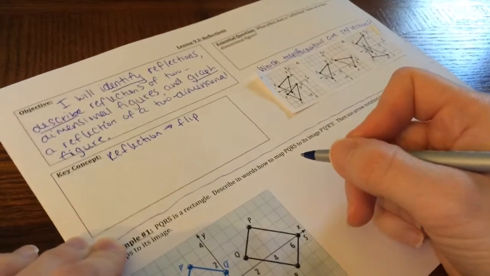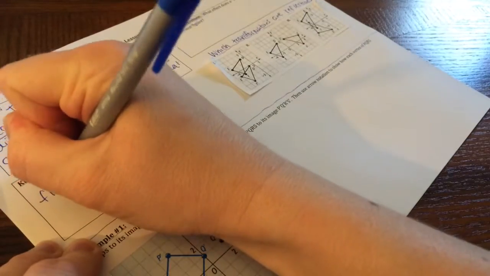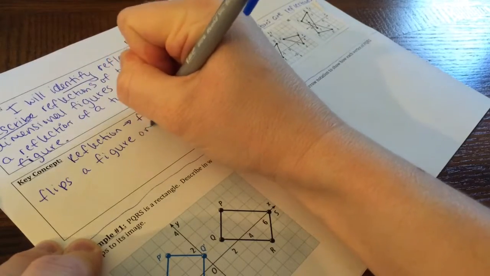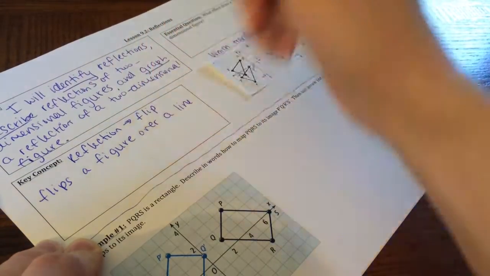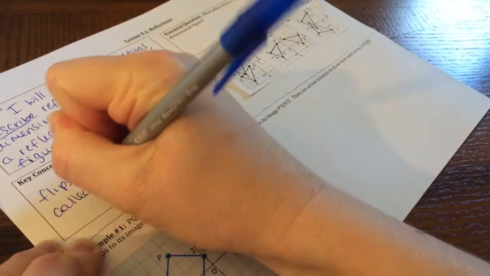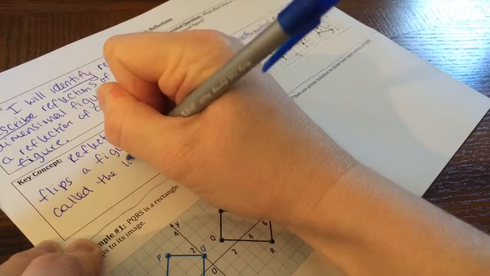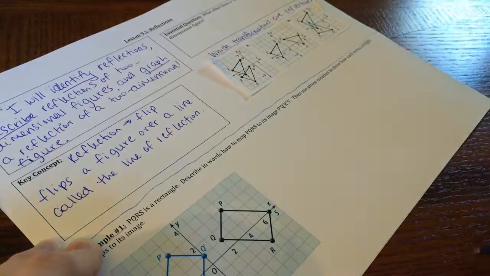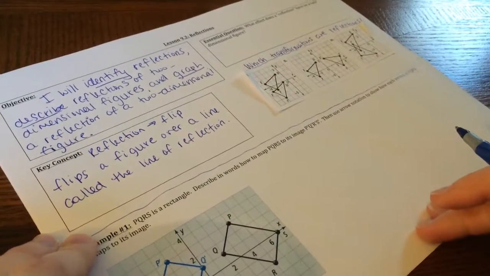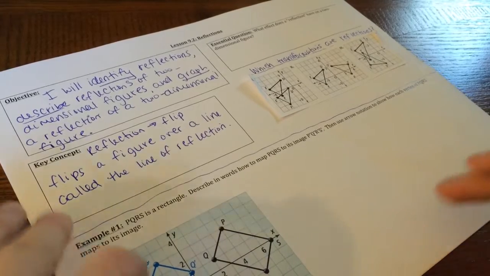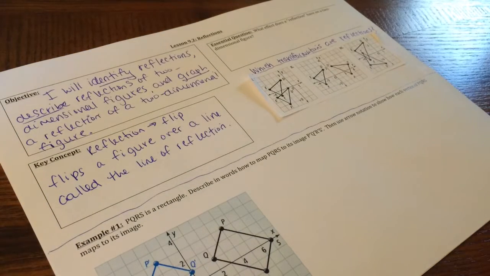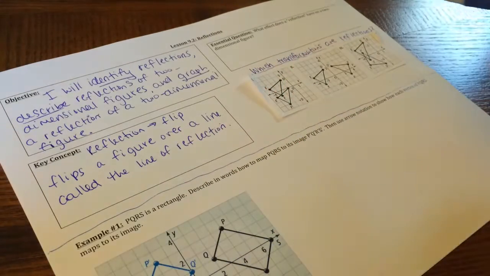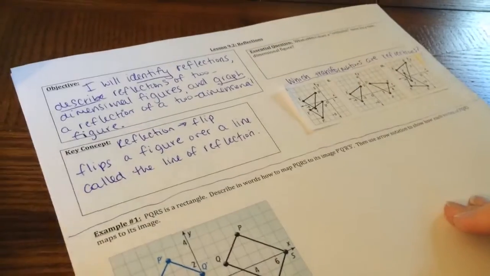It flips a figure over a line called the line of reflection. All right, so just like with translations, the figure stays the same shape and the same size. It's just flipped, right? If you can imagine an image and it's flipped across a line of reflection.